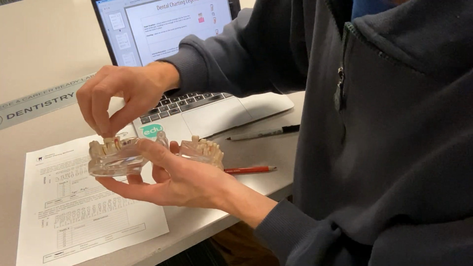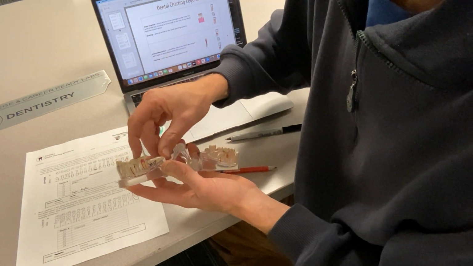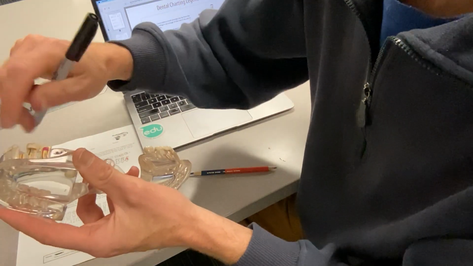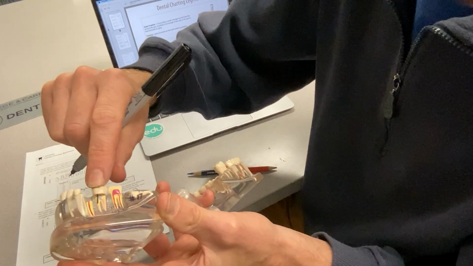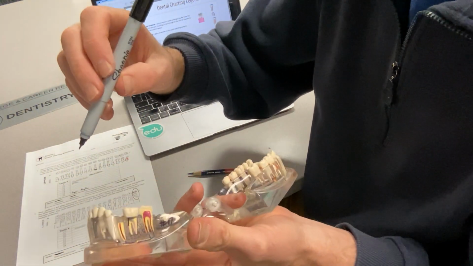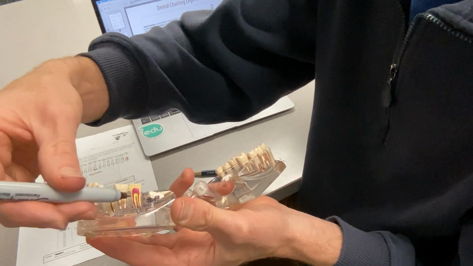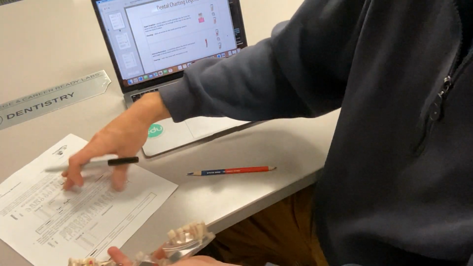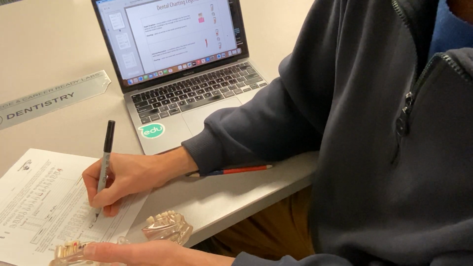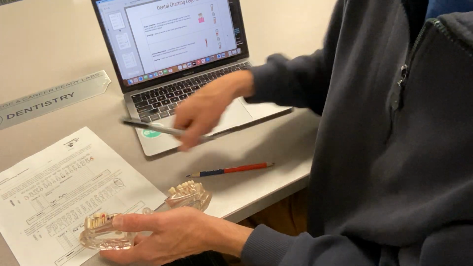Right here, so 17, and then this will be 18, and this will be 19. Number 19, this is what a root canal looks like. See how this right here is just the top of a tooth, and there's this little black thing in here that indicates where they've drilled out and they've replaced it. It's not actually blood. So for 19, you get to write root canal because that's what it looks like.